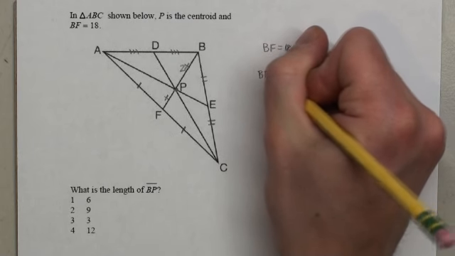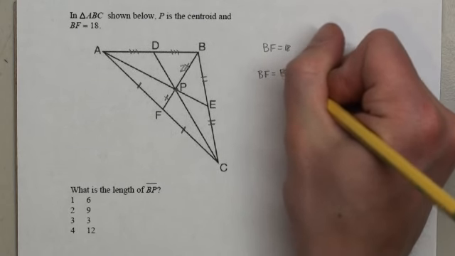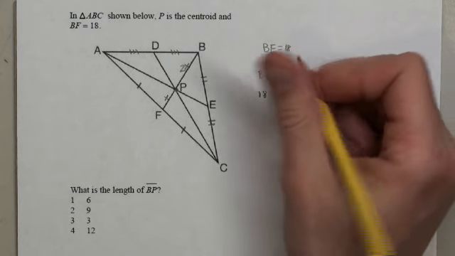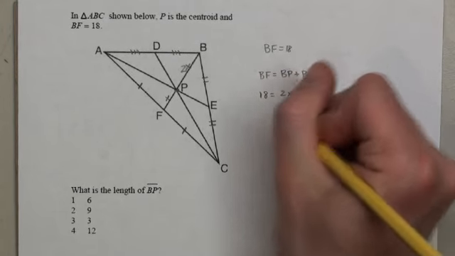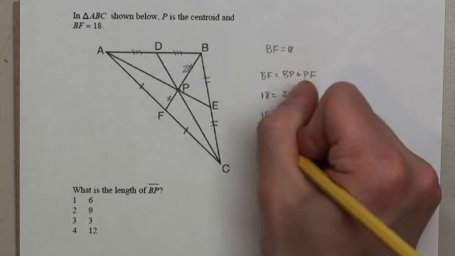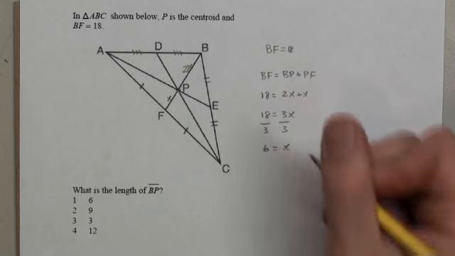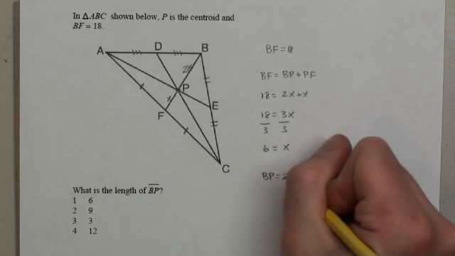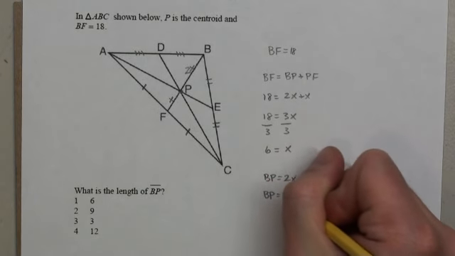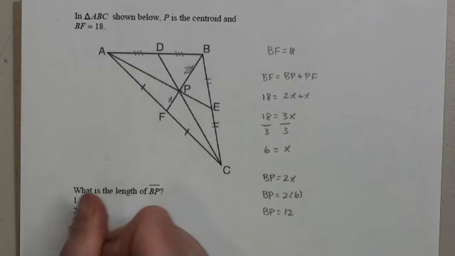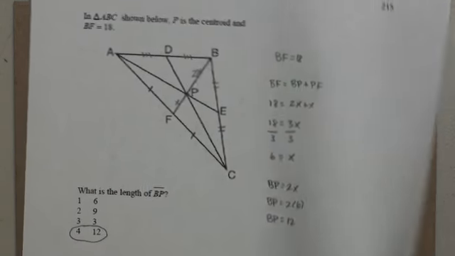And we know that BF, the whole thing, equals BP plus PF. So 18 equals 2x plus x. 18 equals 3x. Divide by 3. x equals 6. Now it wants BP. BP is 2x. BP is 2 times 6. BP is 12. Last one on this topic.